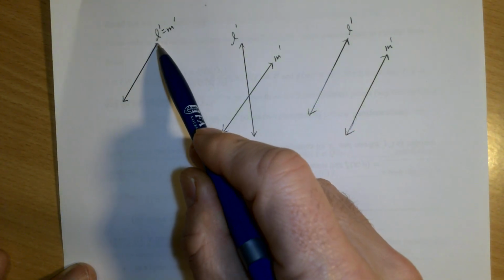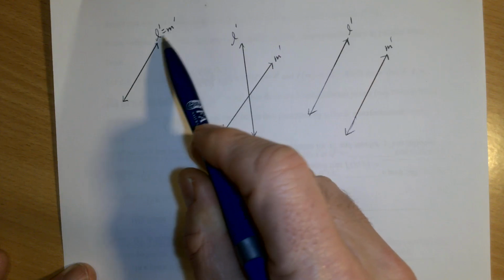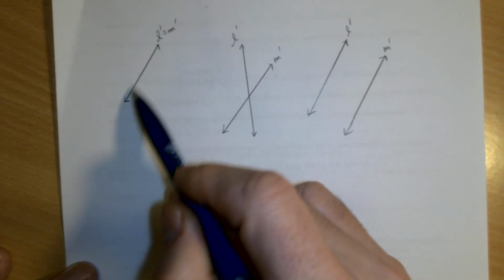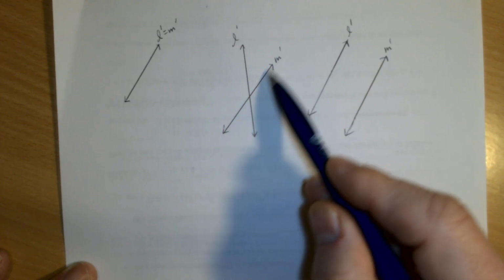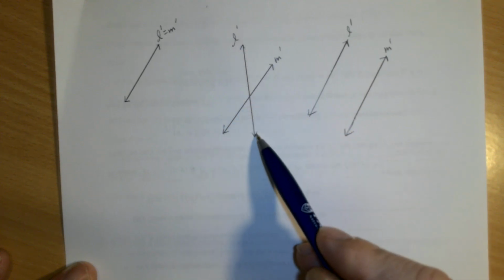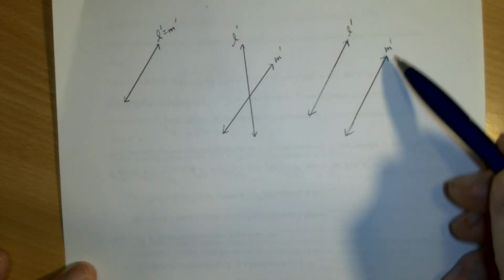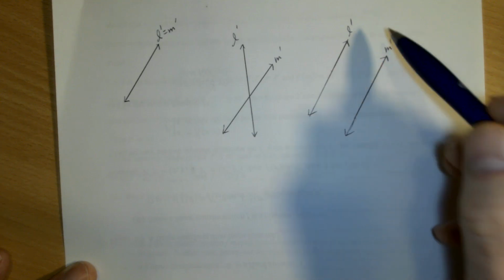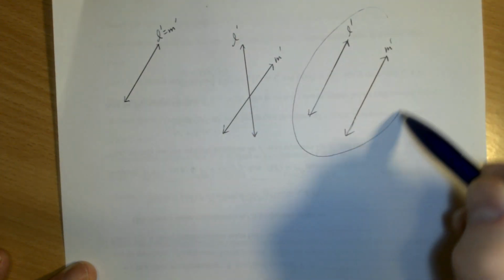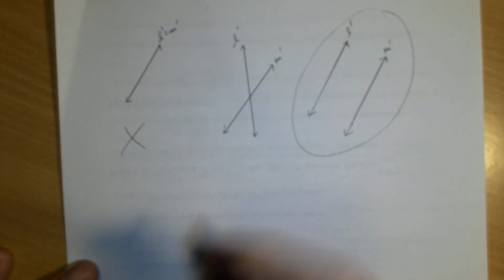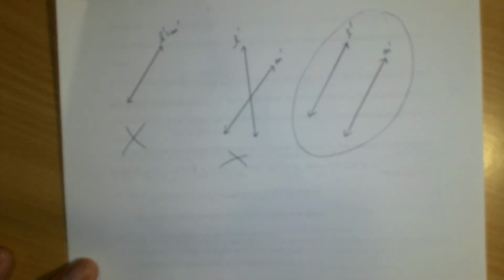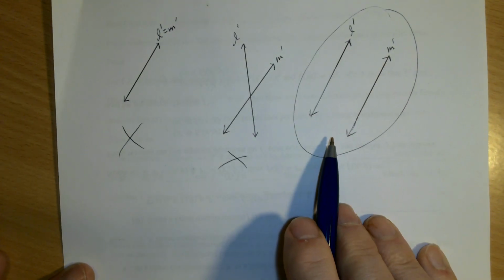Either the two lines, I'm calling them L prime and M prime, are the same line, or they intersect when they're not parallel, or the third case is that they are parallel. This is the case we're going to try to prove. So in the proof, we'll just show that this one is impossible and this one is impossible, meaning that they would have to be parallel.